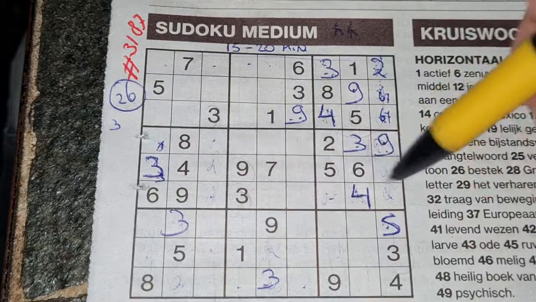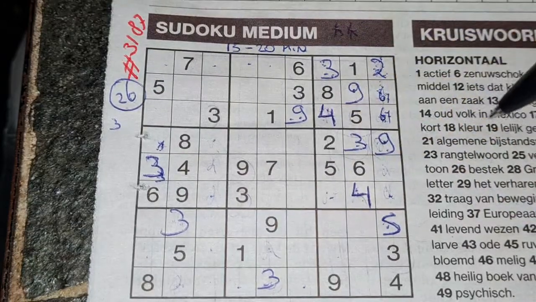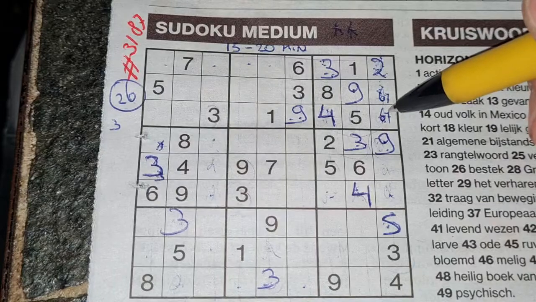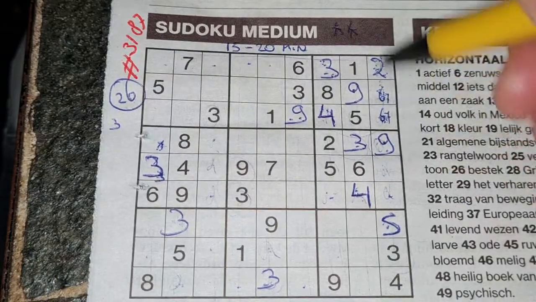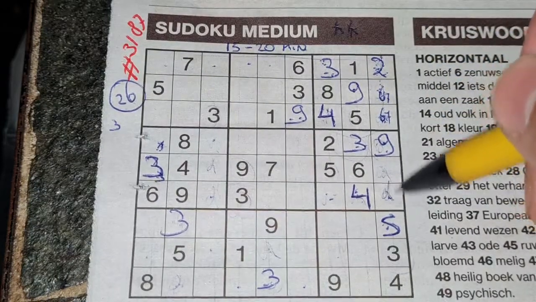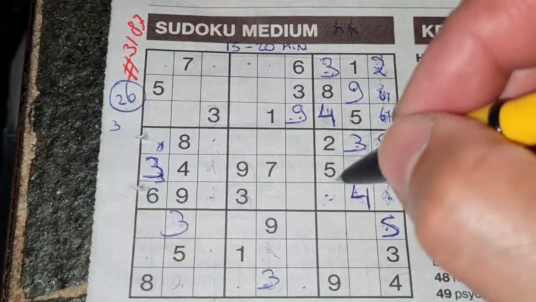187. 3 missing numbers in this big square. One of the missing numbers is 7. We see a 7 in one of those two boxes in the last column. So no 7 in these two boxes. So one box left for the 7 should be there.